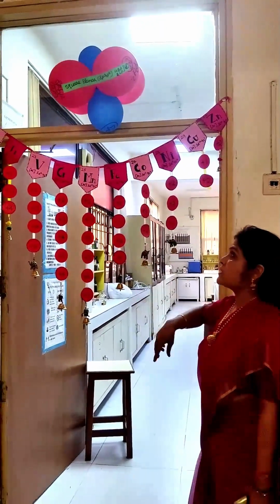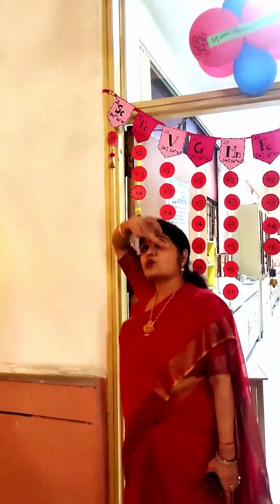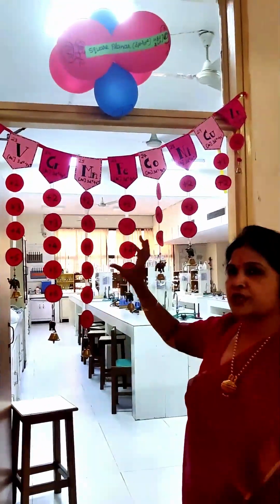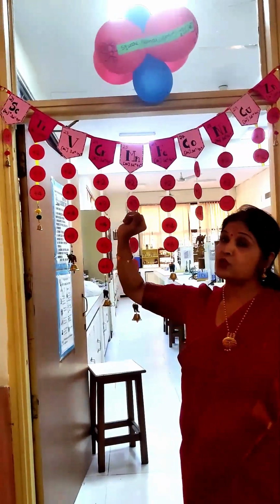Okay, now two questions arise. Why does scandium not show the +2 oxidation state? I told you the common oxidation state is +2 because of loss of the 4s2 electrons, right? So scandium also has a tendency to show the +2 state, but +2 is not stable. Why does +2 not show?